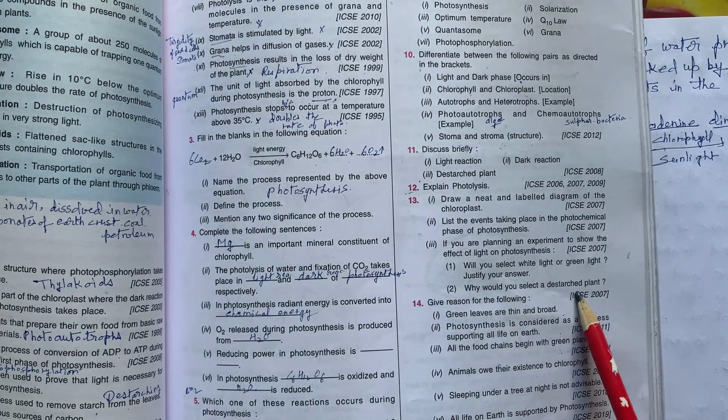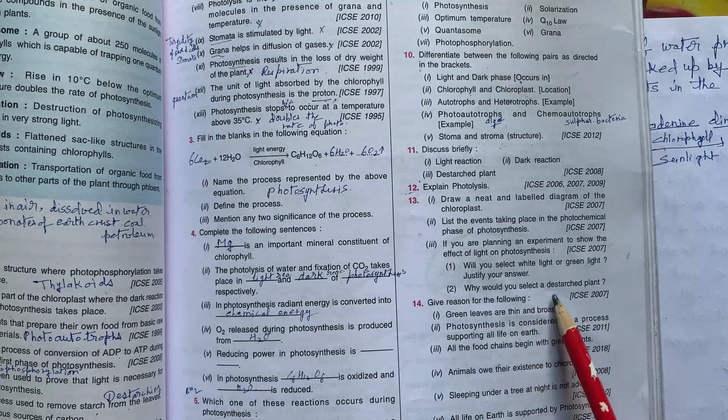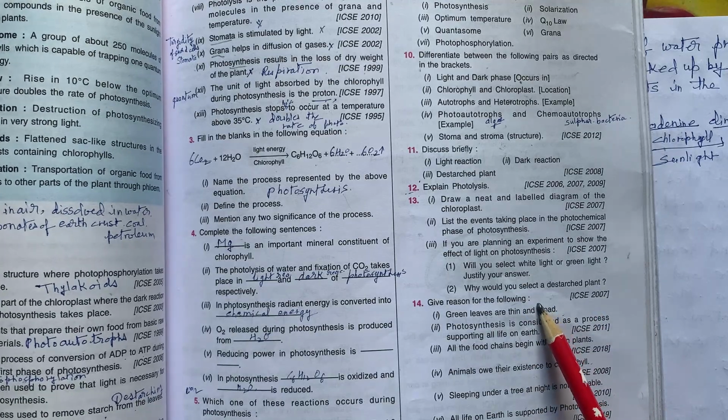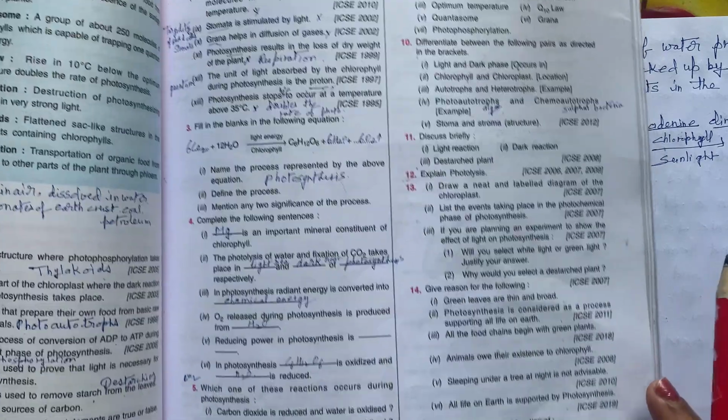Why would you select a destarched plant? We select the destarched plant so that in our experiment, the starch formed earlier in the leaf should not interfere.